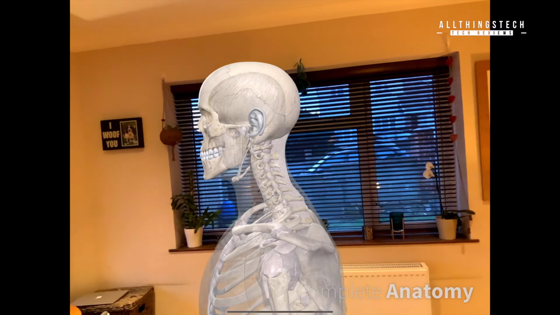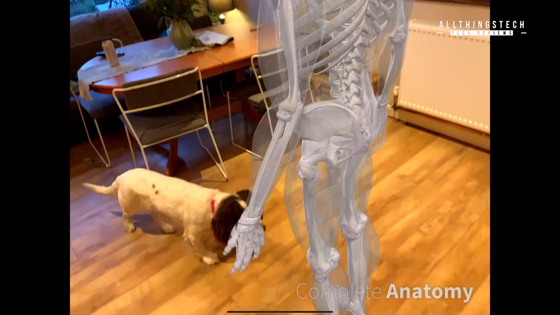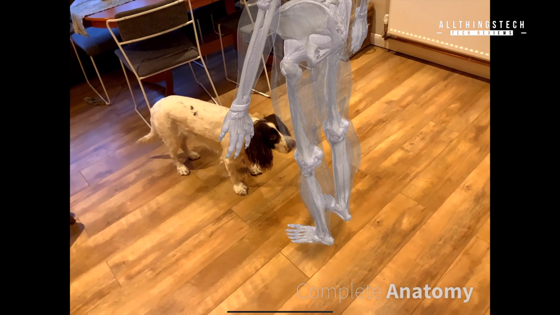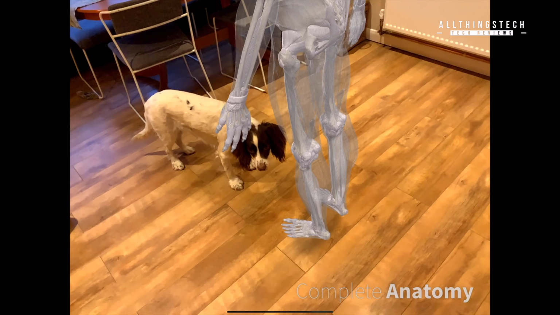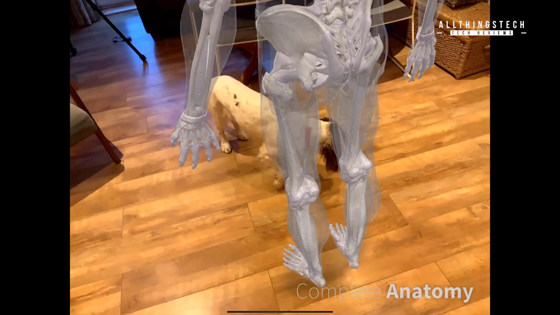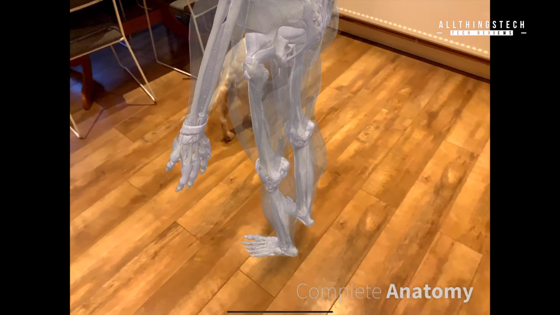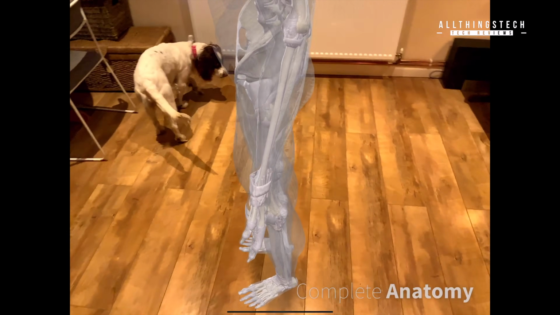Okay, so for this example, we're using the amazing application Complete Anatomy. I definitely recommend you check that out for yourself, guys. It's incredible on the iPad Pro. I don't know why, but my dog can almost sense that there's a skeleton in the room. Maybe she can just smell the bones. I'm sorry for the terrible joke.